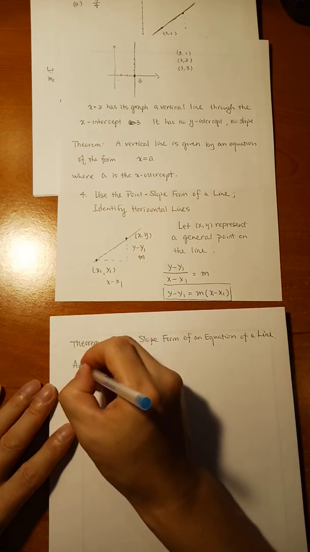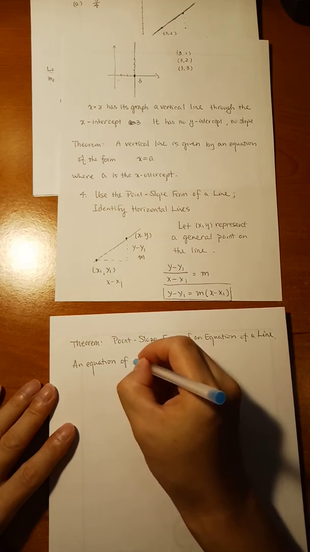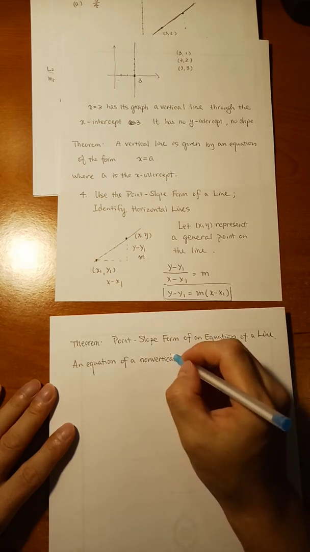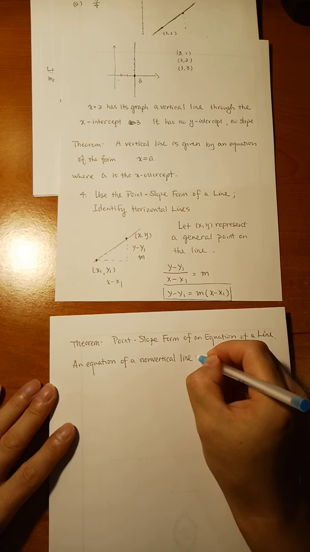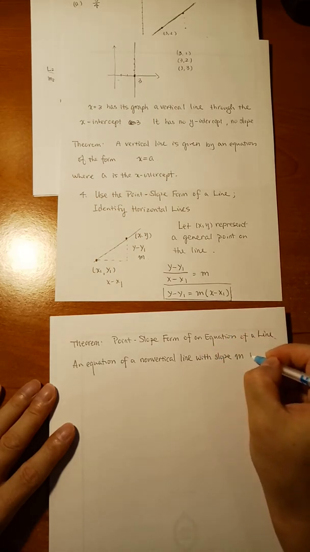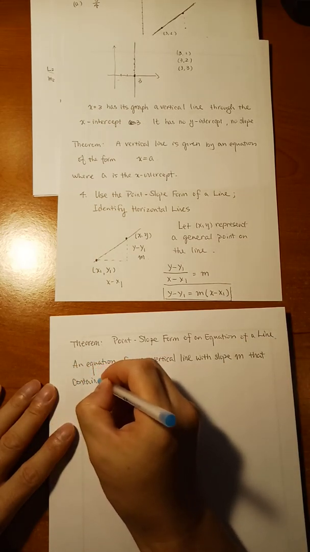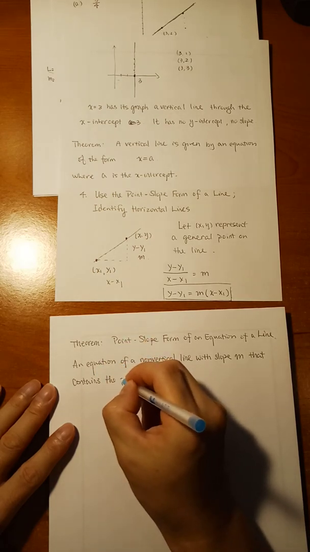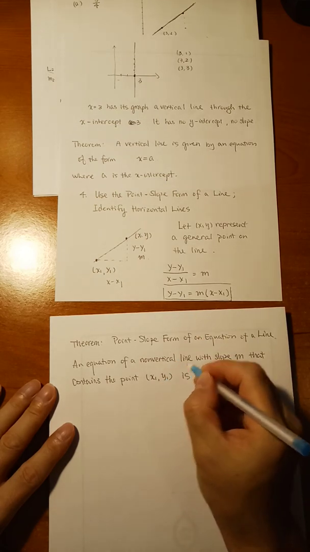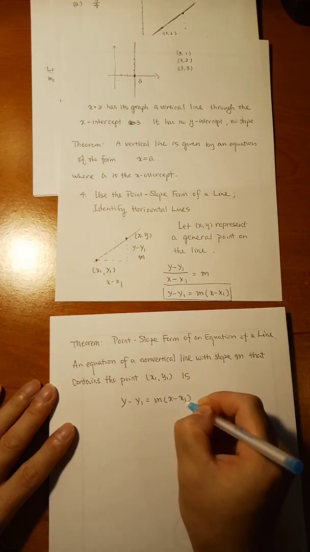An equation of a non-vertical line with slope m that contains the point x1, y1 is y minus y1 is equal to m times x minus x1, with a parenthesis.